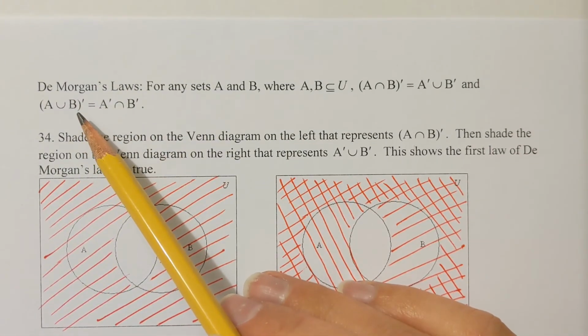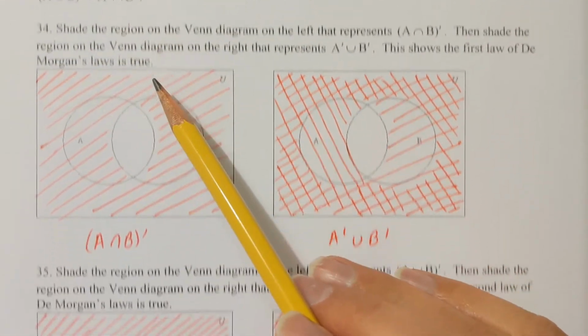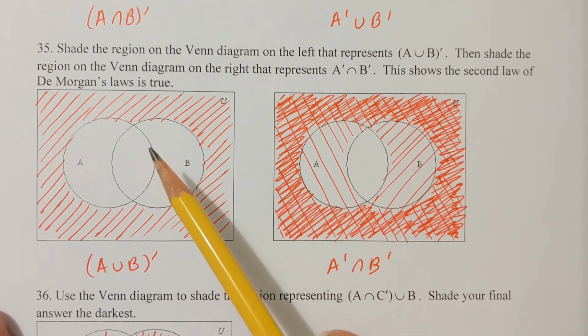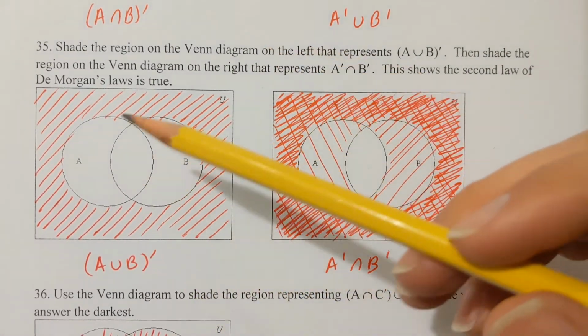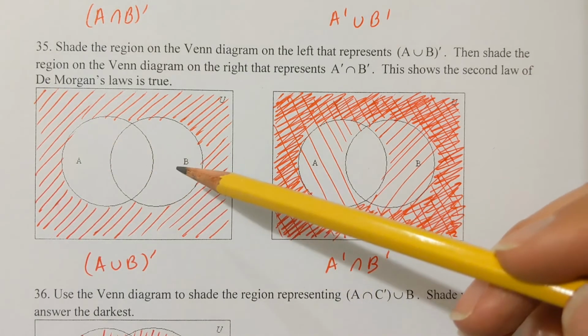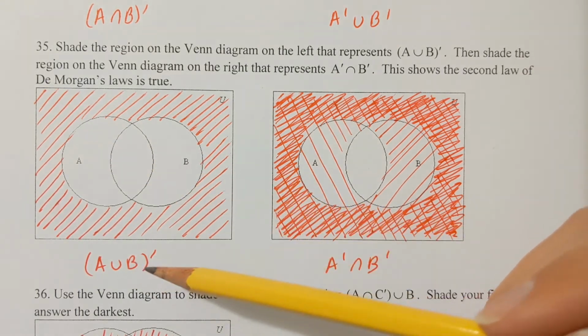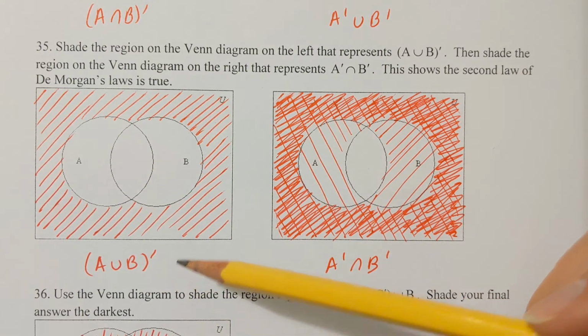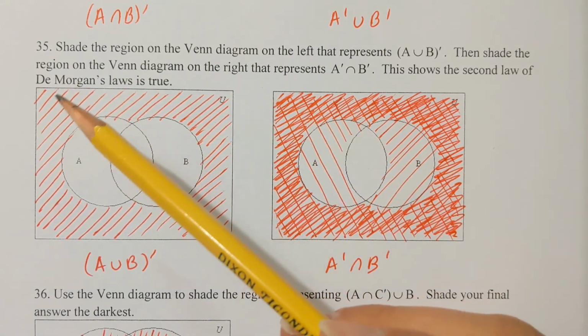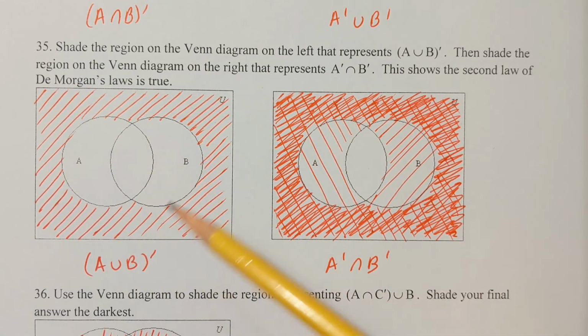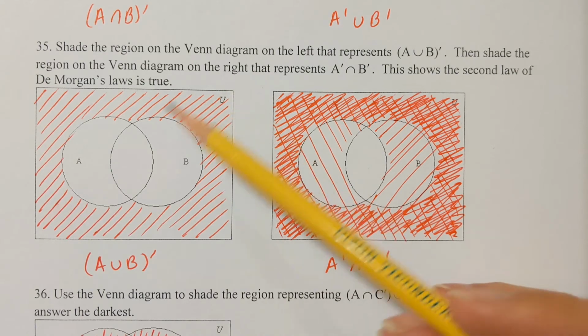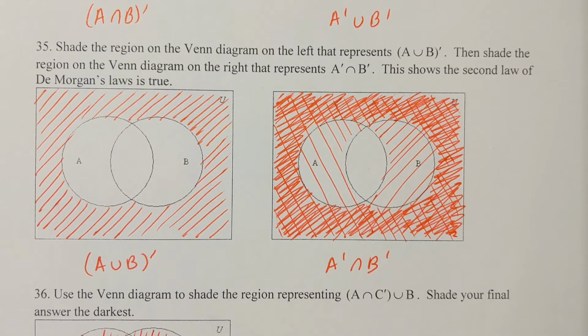So A union B complement is equal to A complement intersect B complement. Well, A union B would be everything in A and B and in the intersection. Complement means everything outside of that. So in this first Venn diagram, I would shade everything that's outside of A union B. Okay, so I've done that.